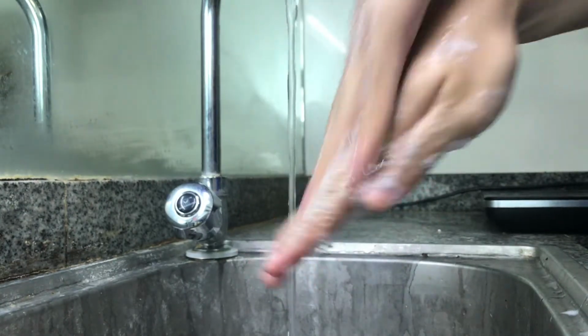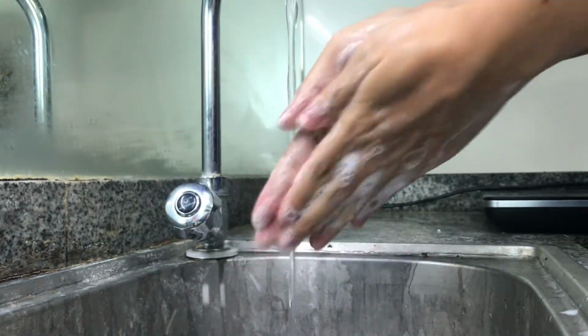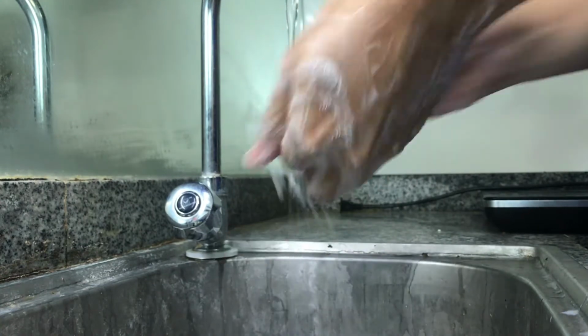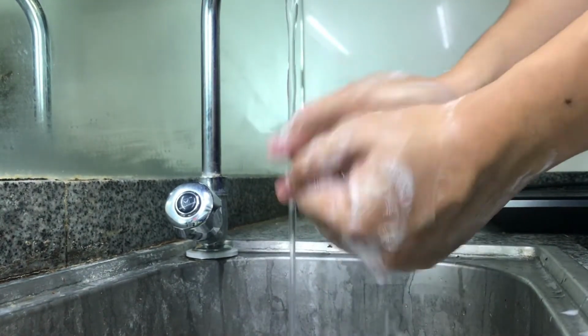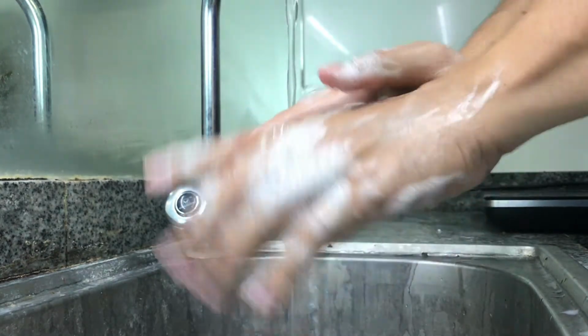Before you begin, you must observe proper hand hygiene. Make sure that your nails are short to avoid scratching or scraping the patient's skin, and perform proper hand washing for a minimum of 20 seconds.